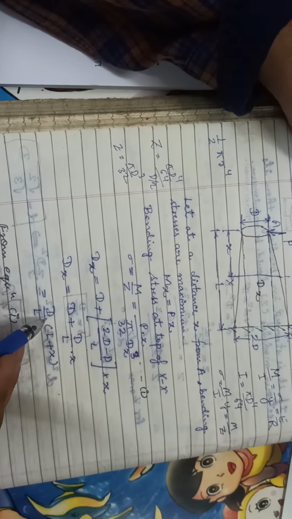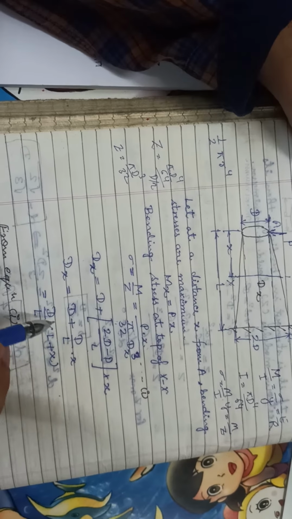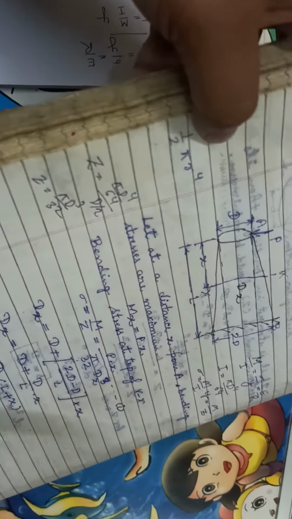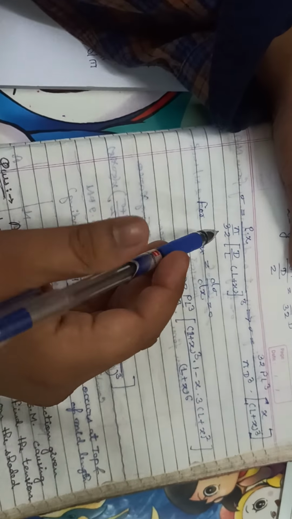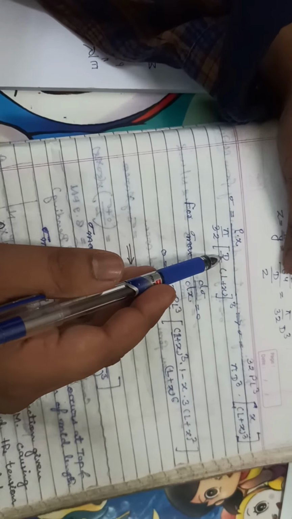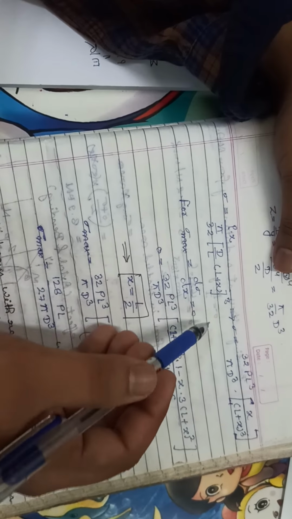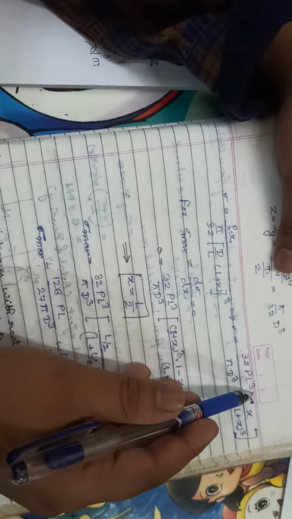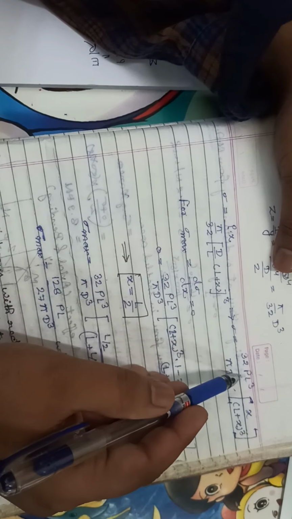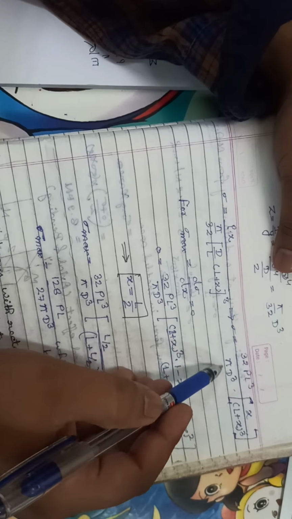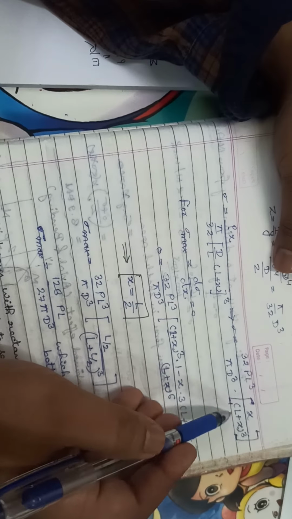So dx will be D upon L into (L plus x). Now sigma will be Px upon pi by 32 into D upon L into (L plus x) whole cube. So sigma will be 32 P L cube upon pi D cube into x upon (L plus x) whole cube. The L cube goes up.